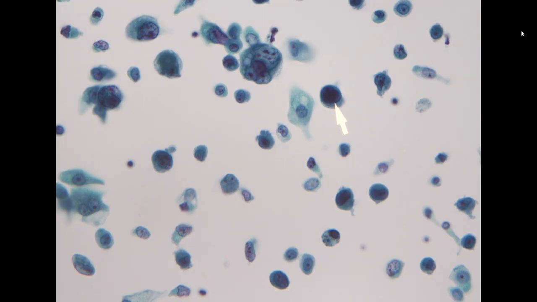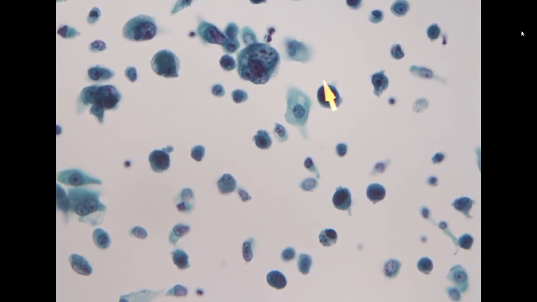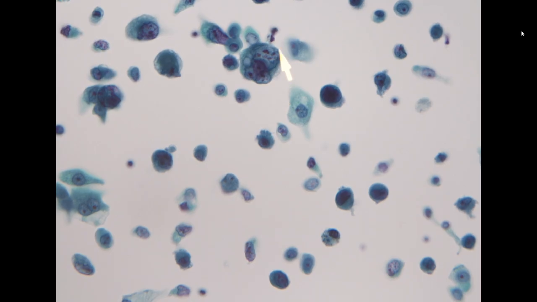So here you see very high NC ratio and hyperchromasia. Right next to it, there's an intermediate urothelial cell. So this is a very big contrast. You can see high-grade UC and benign urothelial cell. And this is definitely a positive cell. It looks very bizarre with multinucleation.